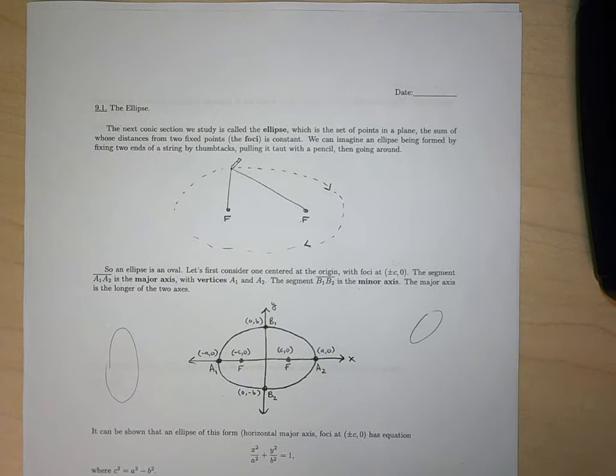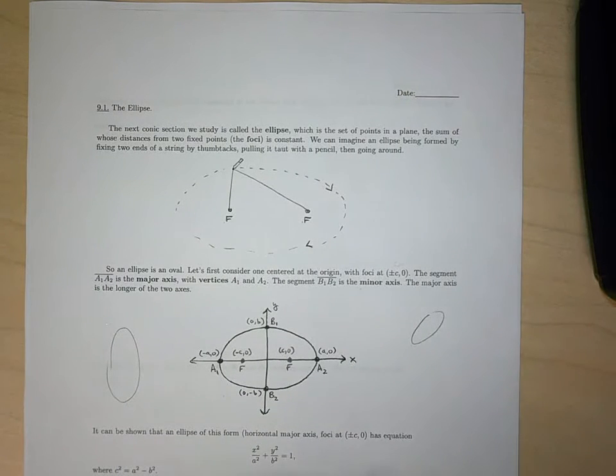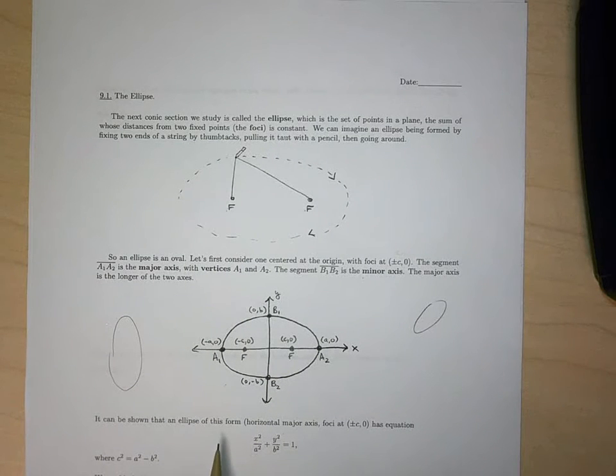So we could go through and derive the equation of an ellipse based on its definition, but honestly, it's kind of a chore. I usually don't do it as a lecture point. So we'll just say it can be shown that an ellipse that has a horizontal major axis, foci at plus and minus c, 0, has this equation: x squared over a squared plus y squared over b squared equals 1.